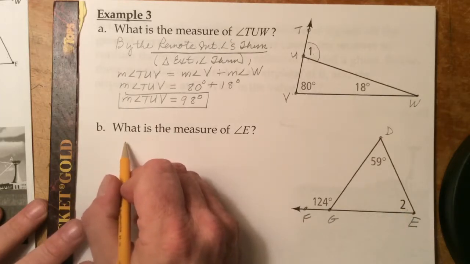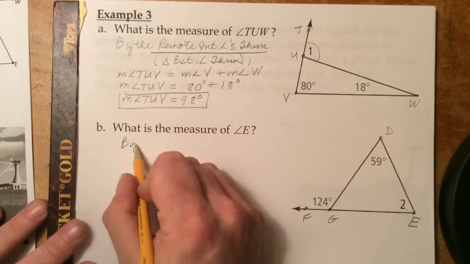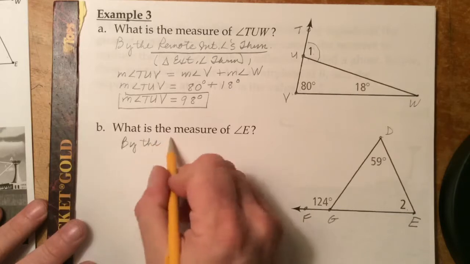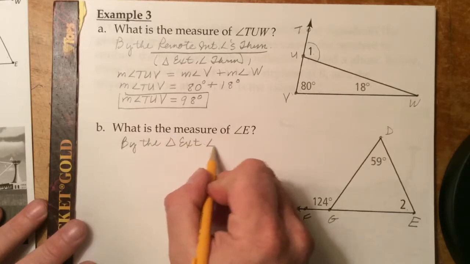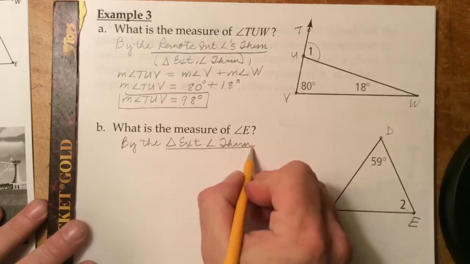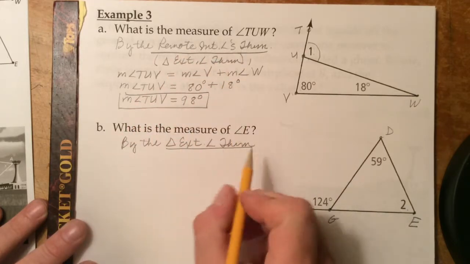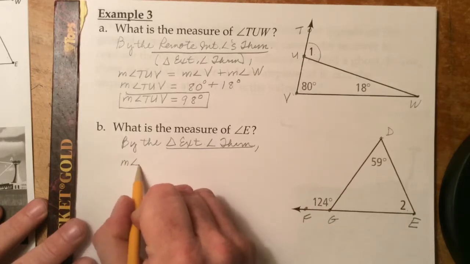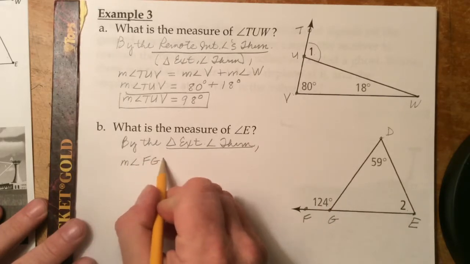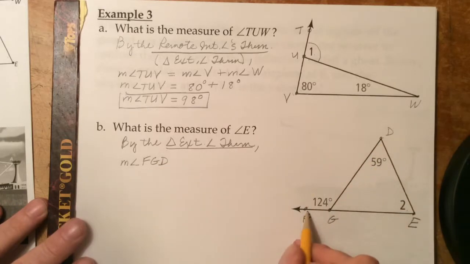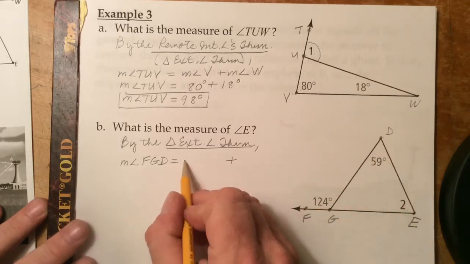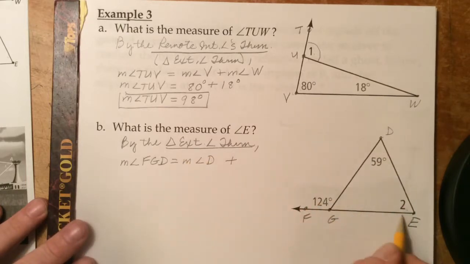I'm going to use the remote interior angle theorem, or the triangle exterior angle theorem. So by the triangle exterior angle theorem, also known as the remote interior angles theorem, set up an equation first. We have the exterior angle, the measure of angle FGD, that's this one right here, equals the sum of the measures of the two other remote interior angles, the measure of angle D plus the measure of angle E.